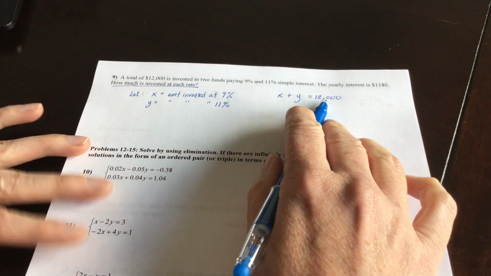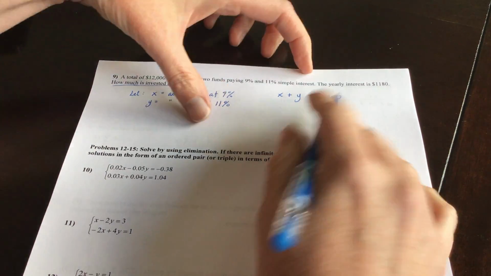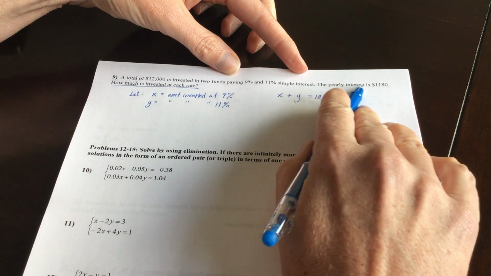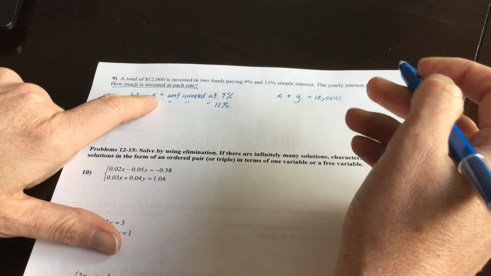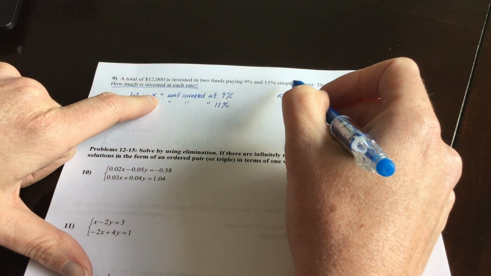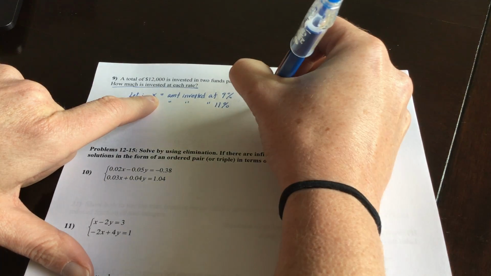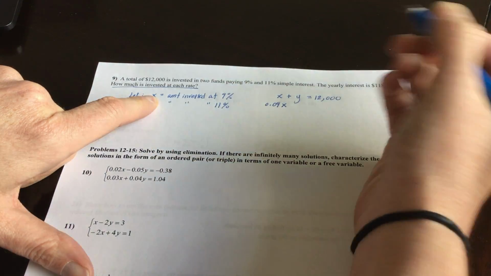And so you've got 2 unknowns, which means you're going to need 2 equations to get a single solution. So the other value that's mentioned is this 1,180, and that's how much interest you have earned off of both accounts. I think they're talking about just 1 year. So you take 0.09 and multiply it by the amount invested at that rate.